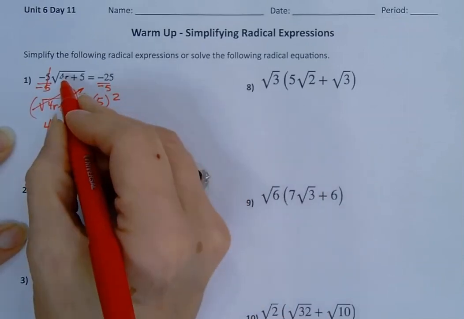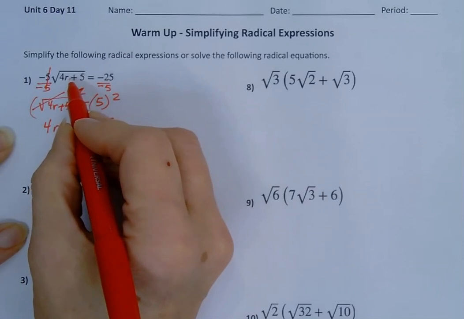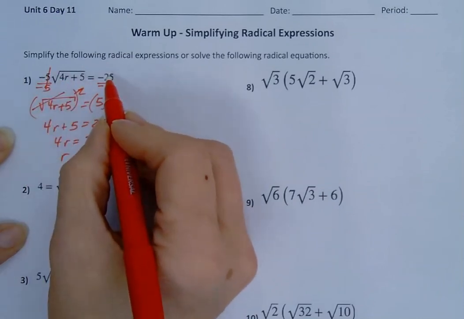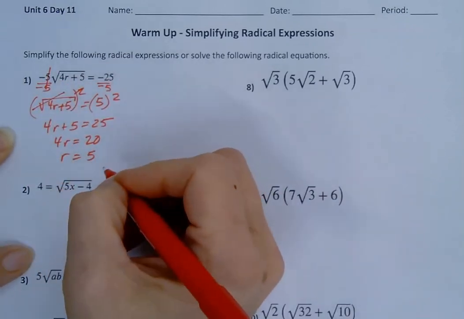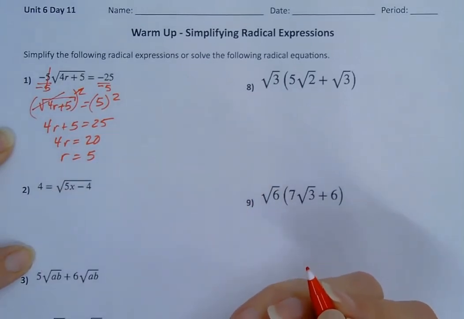Okay, I want to double check and make sure that works. So 20 plus 5 is 25, and the square root of 25 is 5. 5 times -5 is -25, so that worked. You do want to double check and make sure that you don't have any extraneous solutions here.